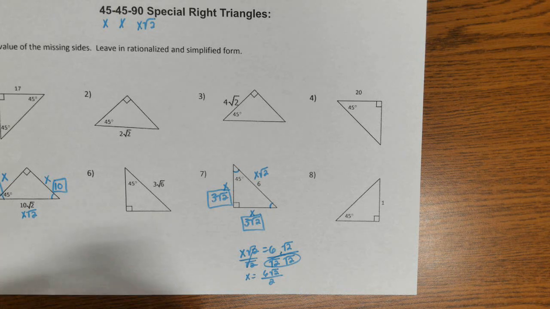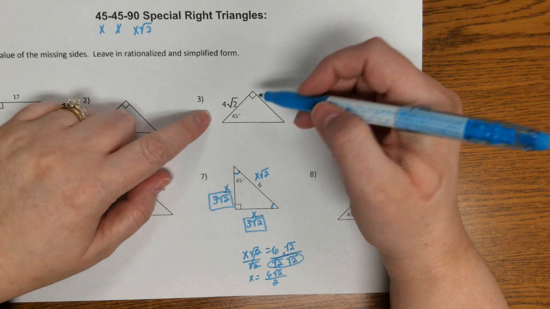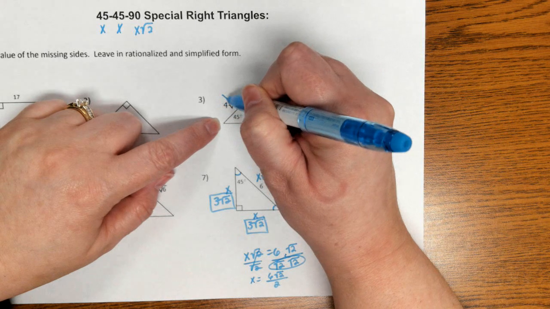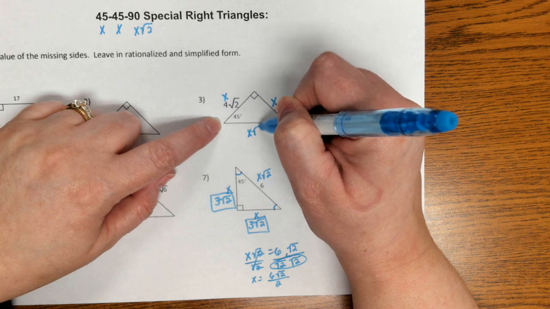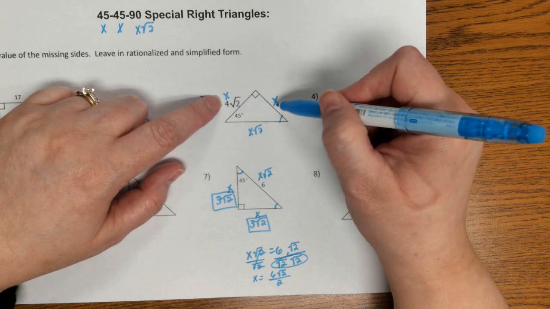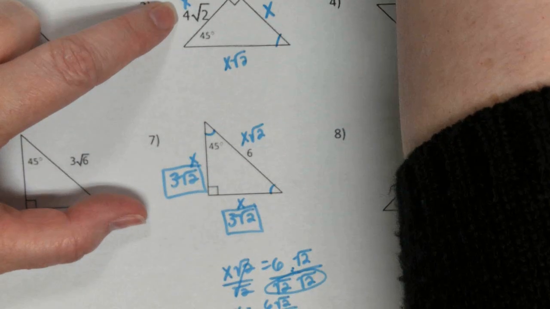Alright, so 3 is similar to 7 in the sense that it doesn't fit the pattern, because this should be an x, this one should be an x, and this one should be an x square root of 2. But see how this one has the square root of 2? It's not supposed to, so it should fit the same pattern like this one. Let's zoom in a little bit.